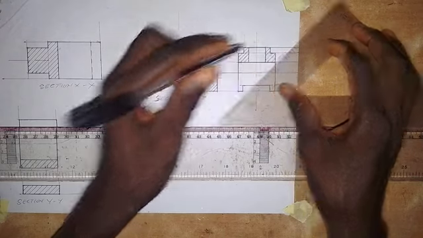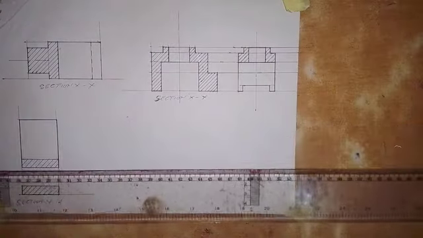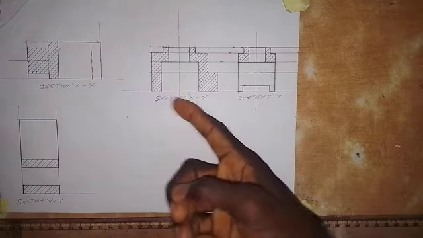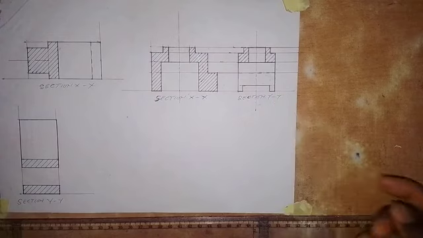All right, so we have the section here. Here we have section YY, so write section YY here. Yes, as simple as I've done it here.